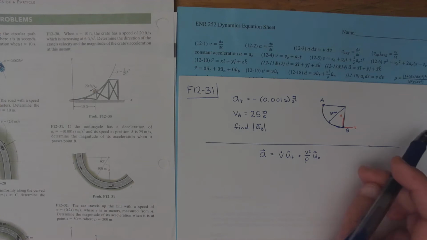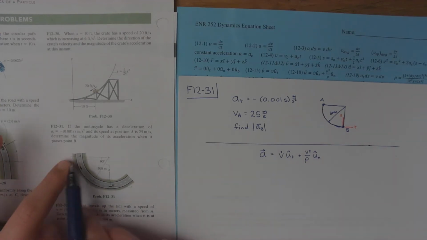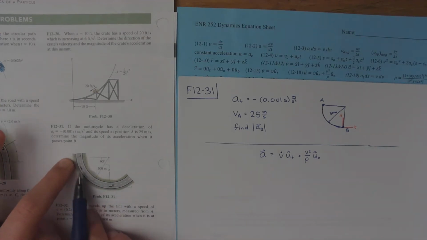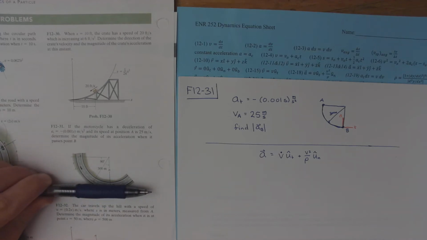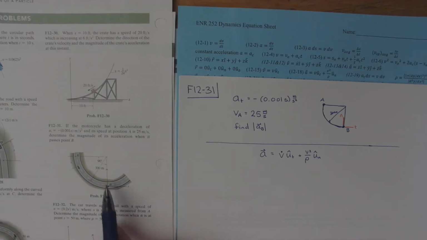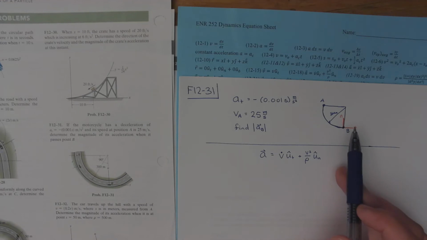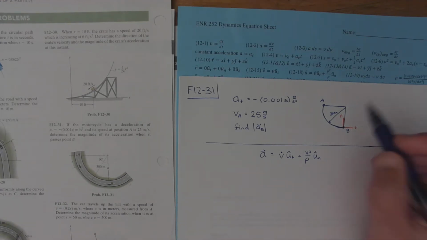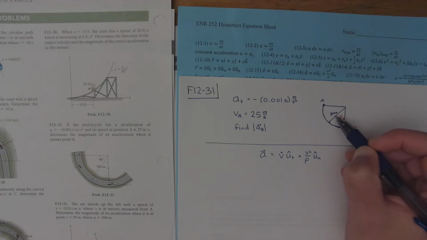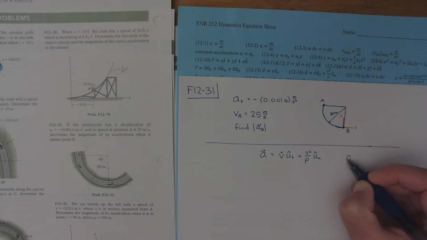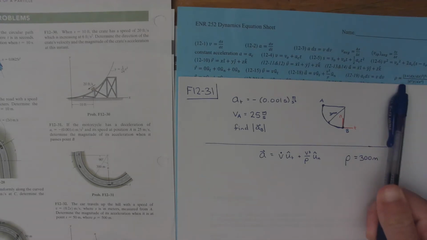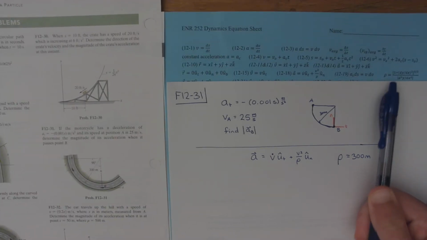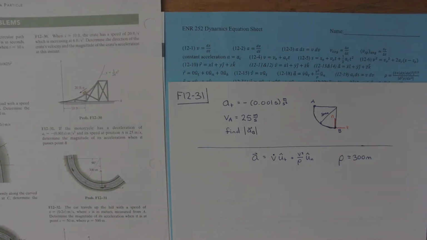Point B is shown here, and they're showing us that this is the tangential direction. You could also tell that because we started at point A. If we go from A to B, we're going in this direction, which is the tangential direction, and the normal direction points in towards the center of the circle. And the radius is 300 meters. If the car is going in a circle, the radius of the circle is the radius of curvature. So we don't have to use this formula to figure out the radius of curvature because it's simply 300 meters.